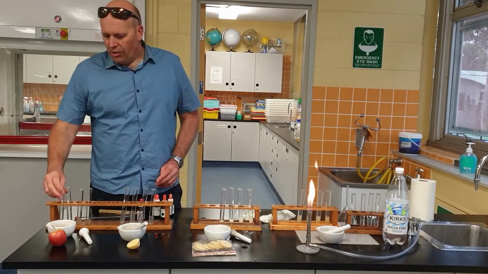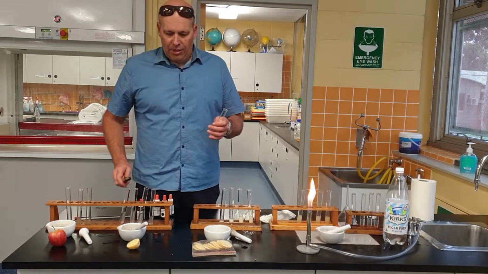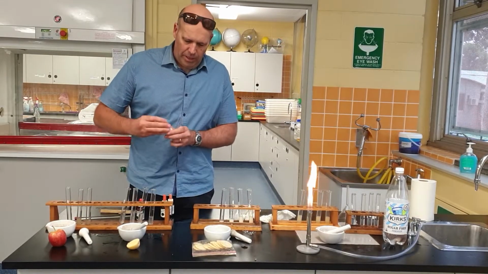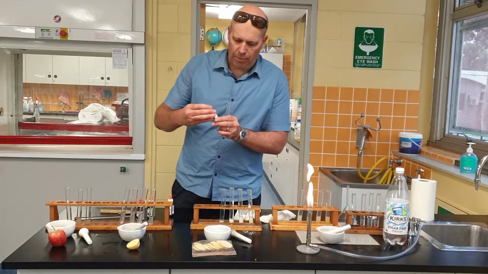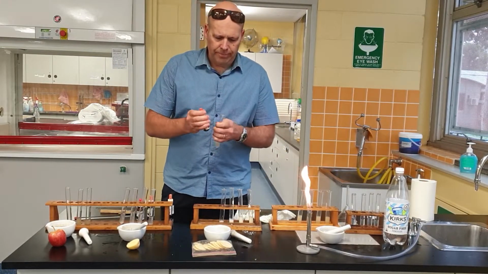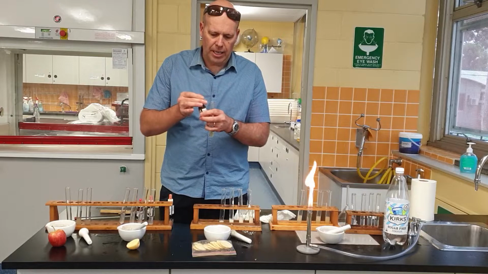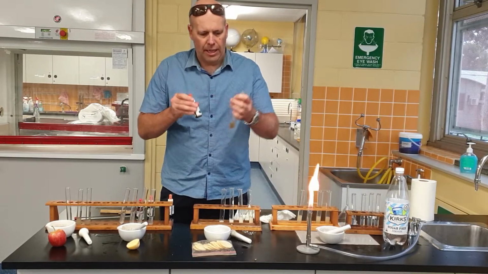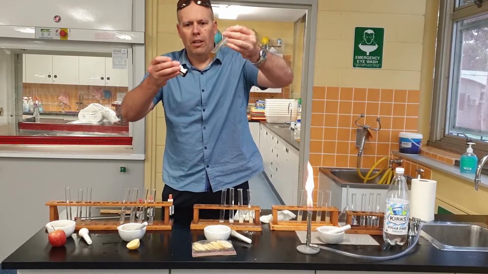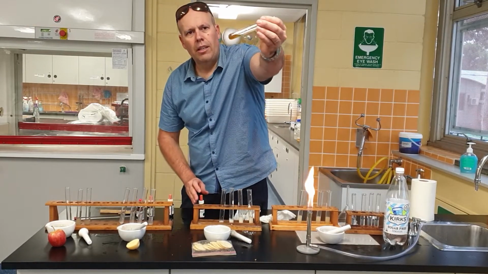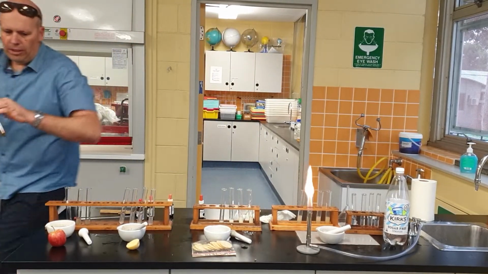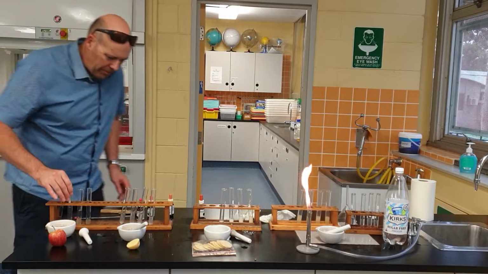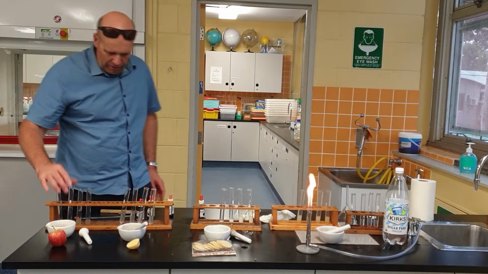Okay, welcome back. So let's now have a look at testing to see whether there is any starch in apple. All right, so here's my apple solution. I'm going to use a couple of squirts of iodine in there. Let's just see what we get. It should go a dark colour if it's got starch. Well, yeah, it's quite dark. It's gone dark. So absolutely, we've got some starch in the apple.